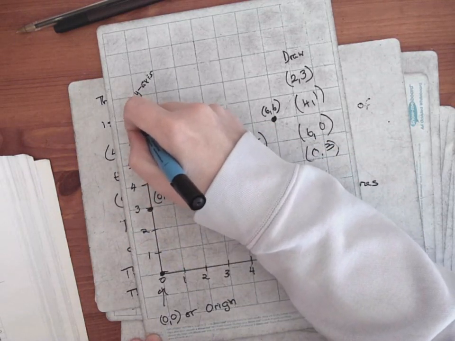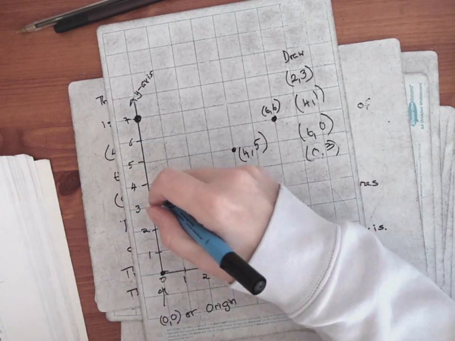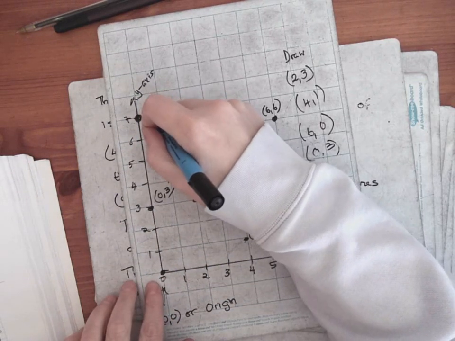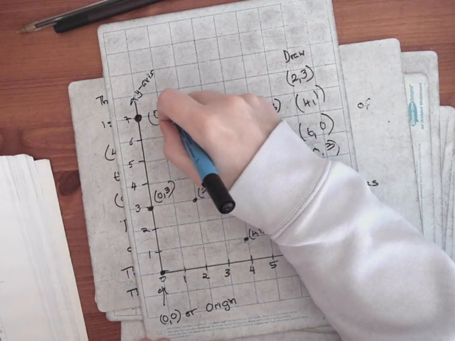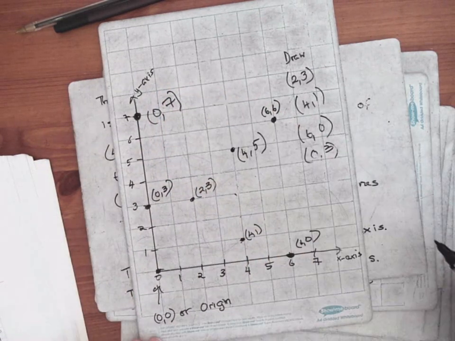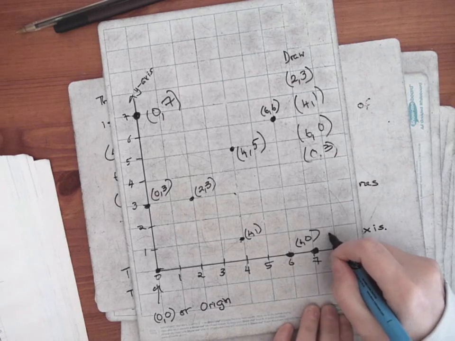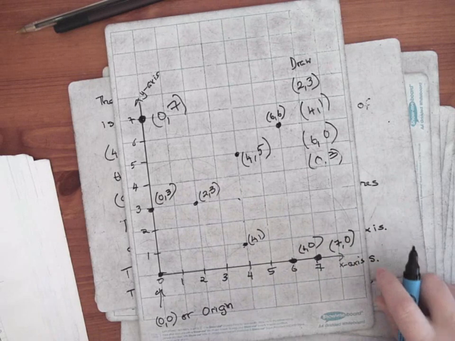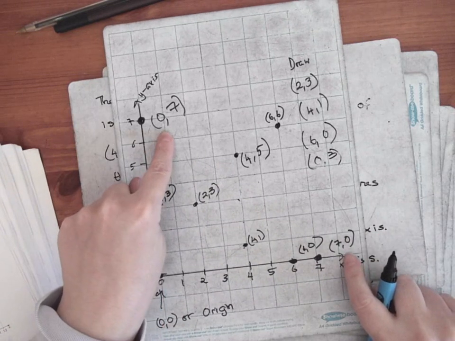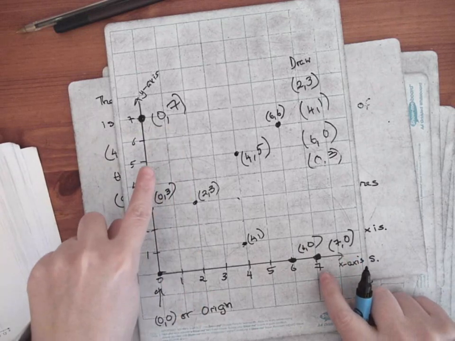Okay, and then this one, how would I get to there? Right, so I start here, how do I get to there? Well, I go no steps across. It's important that you say no steps across and 7 steps up, right? Whereas this one over here is 7 steps across and then no steps up. Please note the difference, okay? Very important. 0, 7 and 7, 0 are very different points, aren't they?